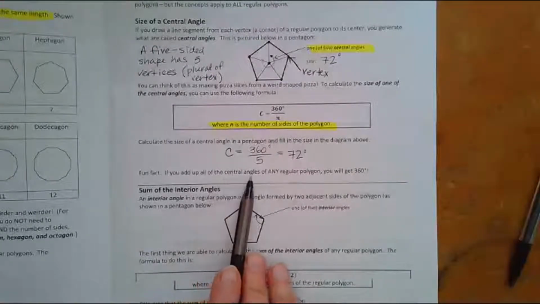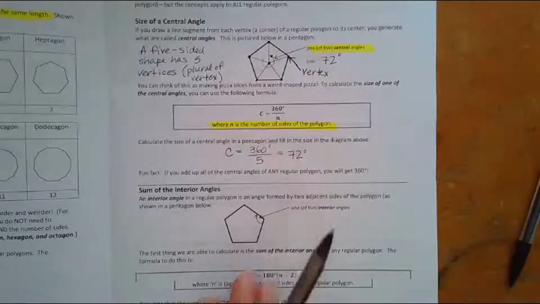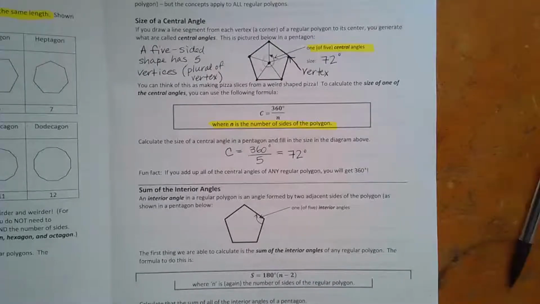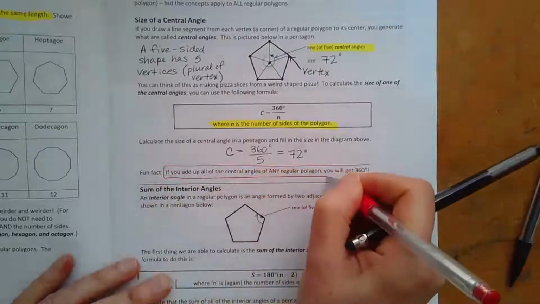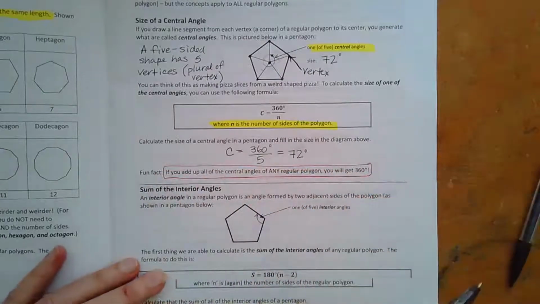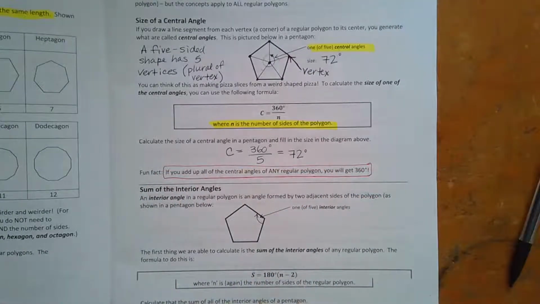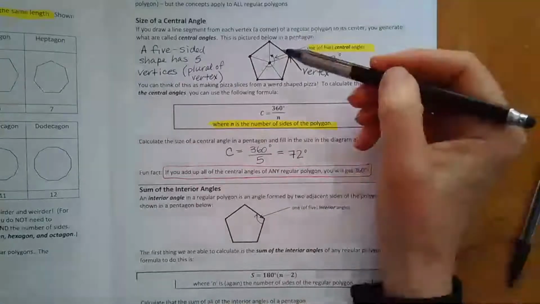If you add up all the central angles in any regular polygon, you'll get 360, because you're connecting all the corners to the center.